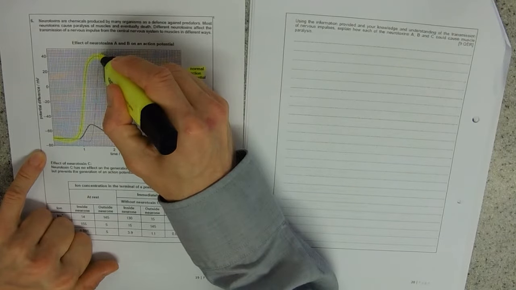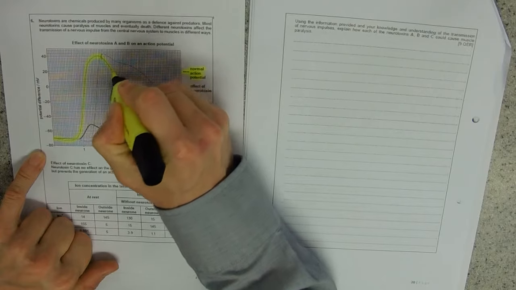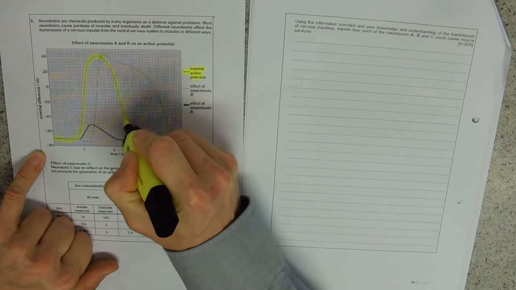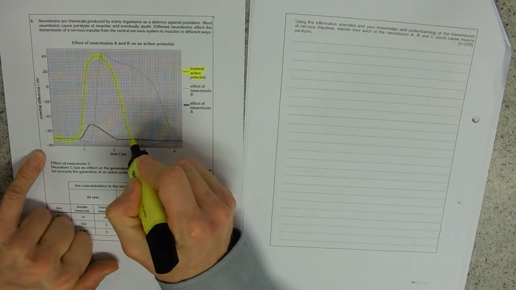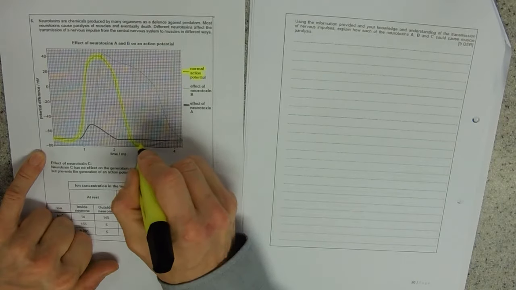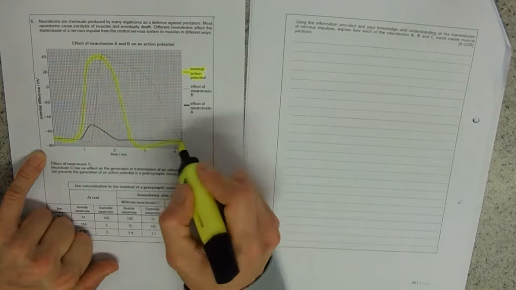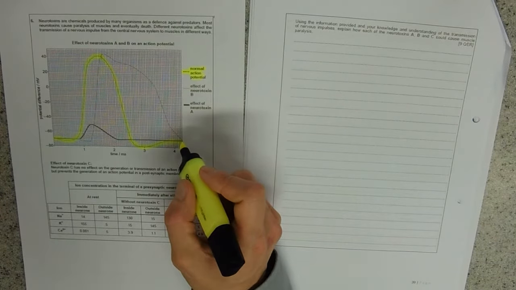Then we get closing of the sodium channels, opening of the potassium channels, potassium floods out, and that repolarizes the axon, and then we've got a slight overshoot here, refractory period, hyperpolarization, and then back to our resting potential where we've got all of our channels closed and our pump for sodium and potassium working. So sodium goes out, potassium in.